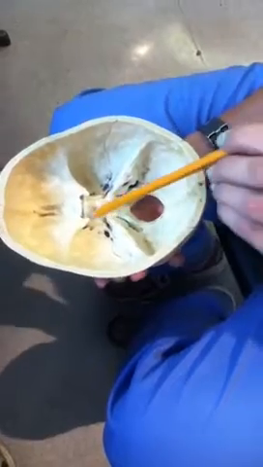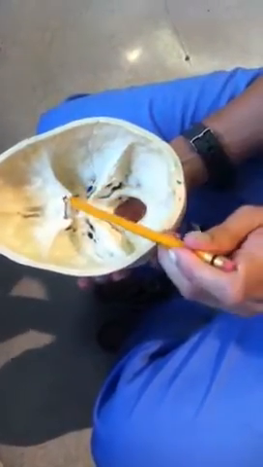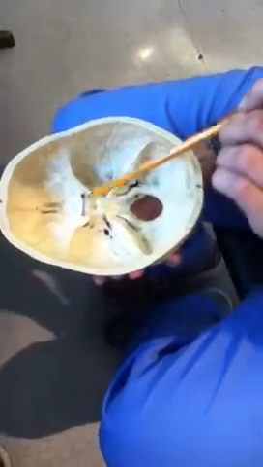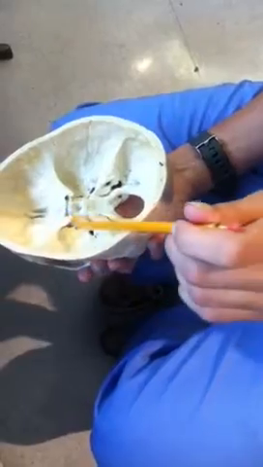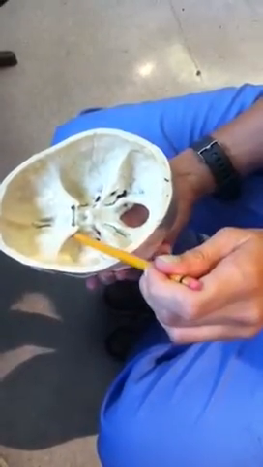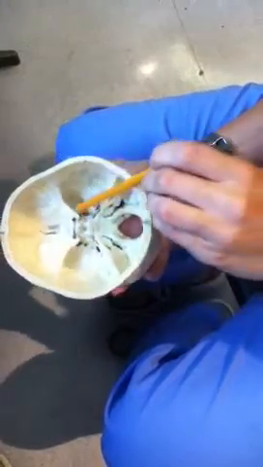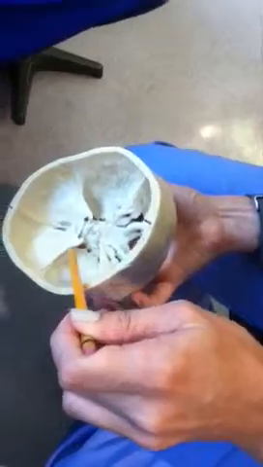Cranial nerve 2 is right here through the optic canal. So cranial nerve 2 is the optic nerve, and it travels through the optic canal right here. Cranial nerve 3, 4, 5.1, and 6 travel through your superior orbital fissure, which is right here. So cranial nerve 3, 4, 5.1, 6.